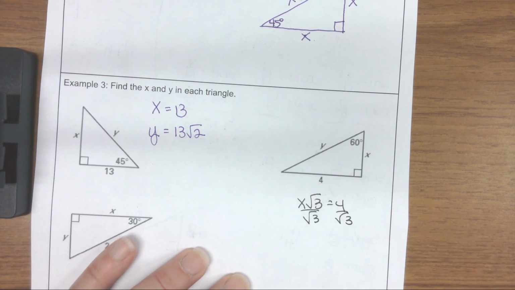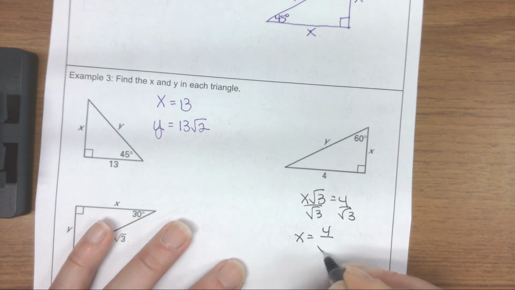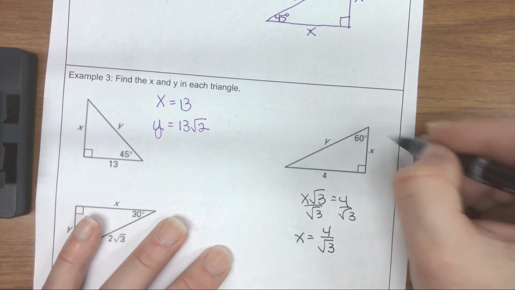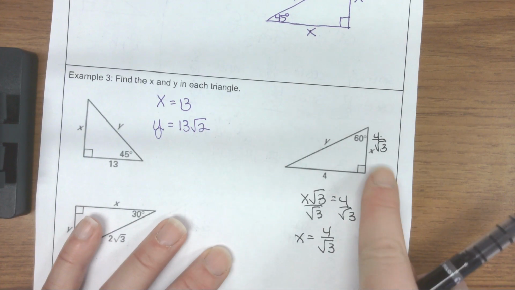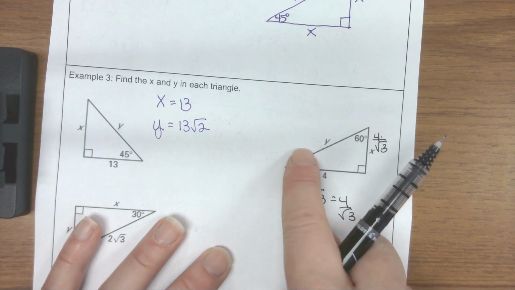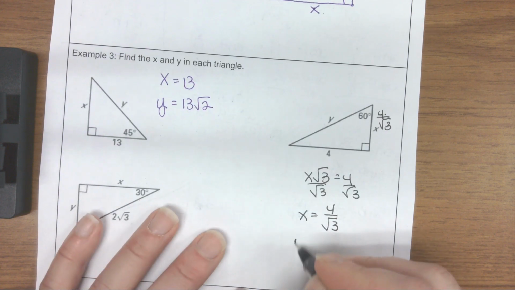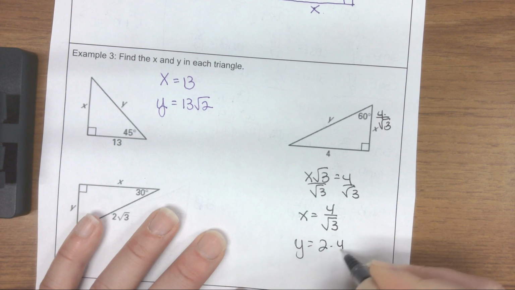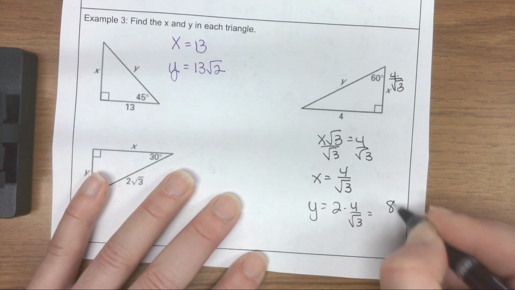So x in this case is just 4 divided by root 3. Now that I know the shortest piece, I would multiply by 2 to find the hypotenuse. And 4 over root 3 multiplied by 2 is just 8 over root 3.